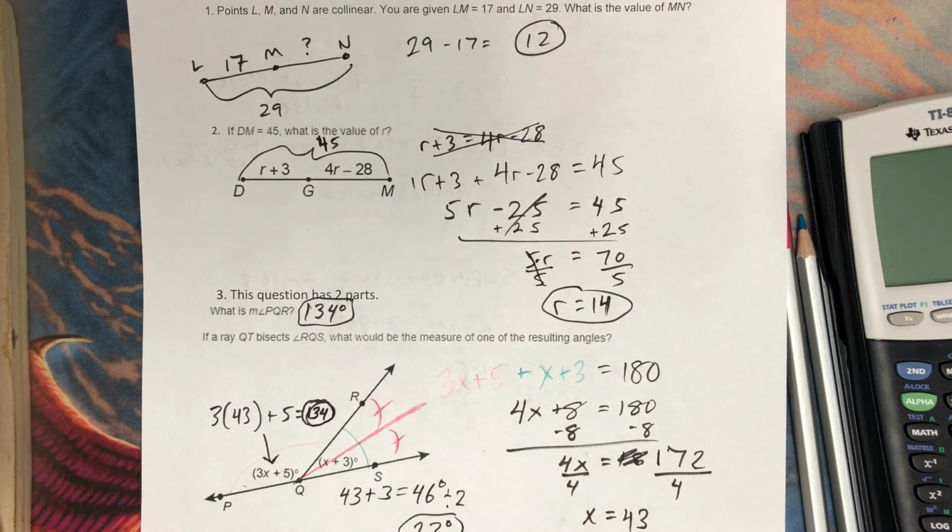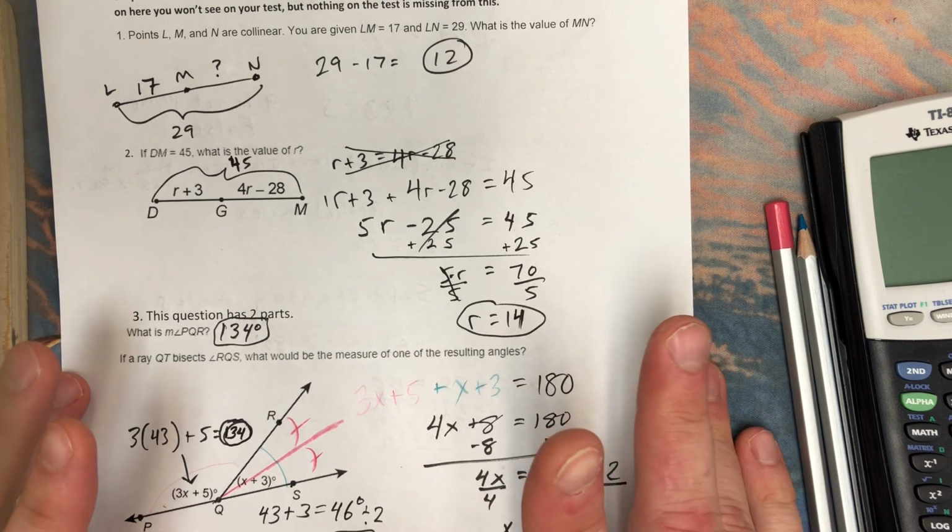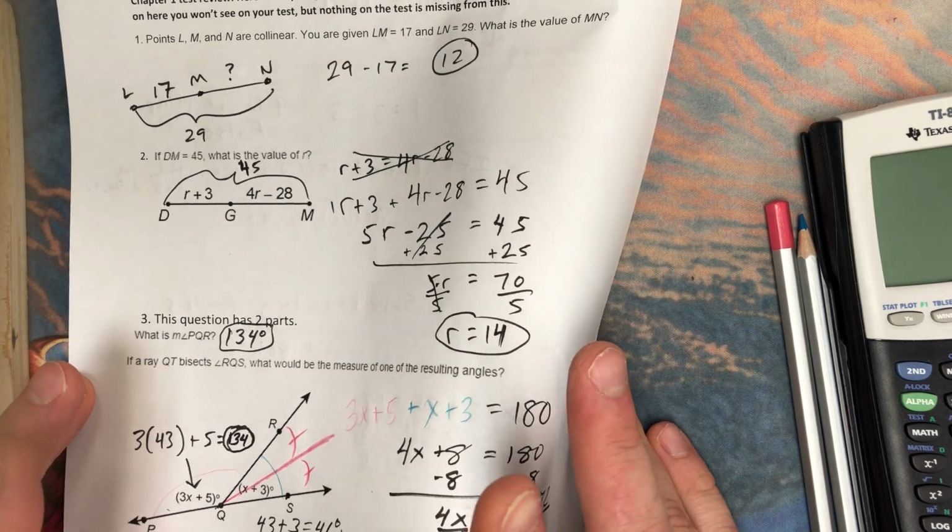So notice there was no protractor, there were no constructions. So none of those things will be on our Chapter 1 test, for better or for worse. That's just the way that it is.